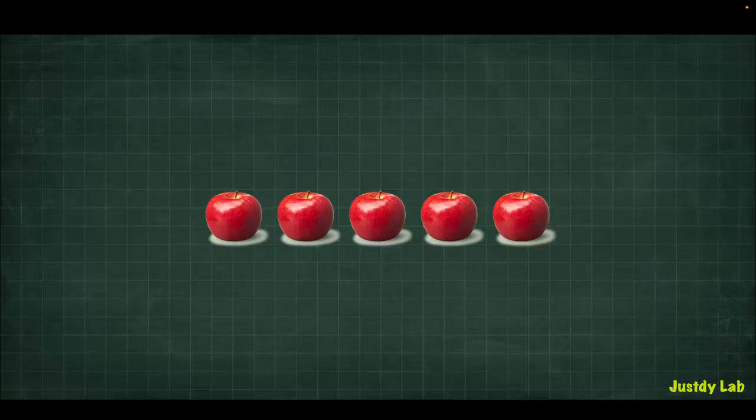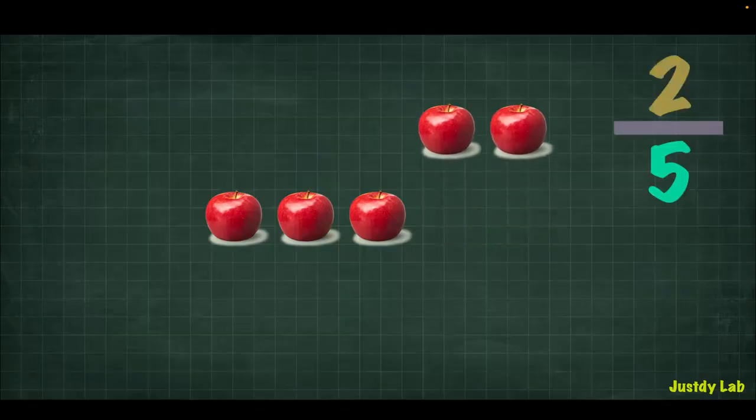Now, if I have 5 apples on the screen and then I pick 2 out of them, I can describe this as 2 out of 5, which means a fraction is basically describing picking part of a whole or taking part of a whole.